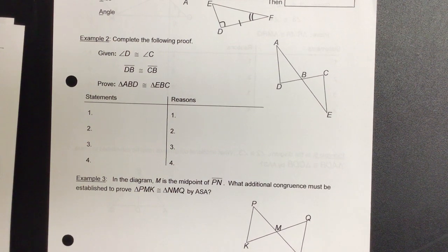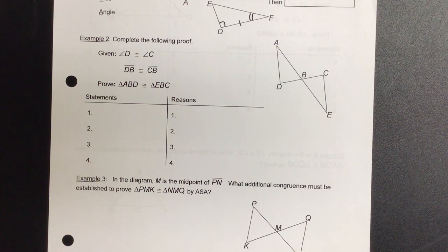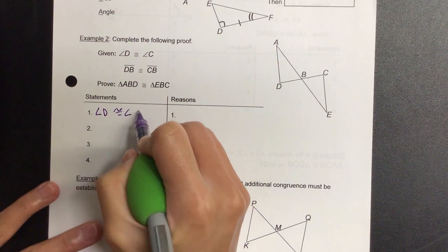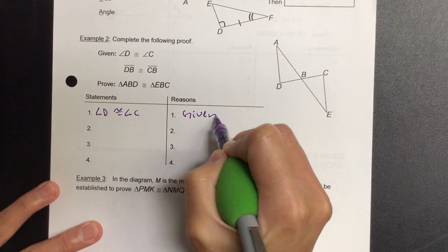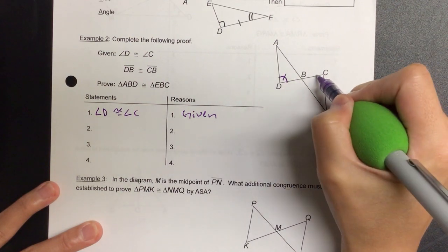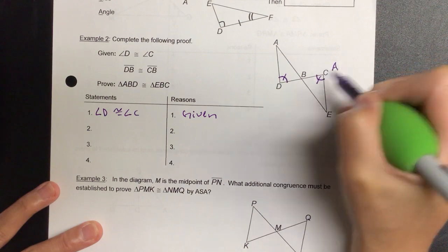On our first proof, how many givens did I give you? Two. Should you at least write the given on the test? Yes. If you miss a question because you're writing IDK, that's the saddest thing. So we have angle D is congruent to angle C. That is by the given. And yes, do notate. Here's D and here's C. And we're going to write out A as an angle.